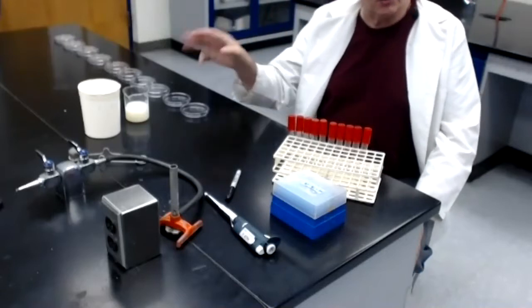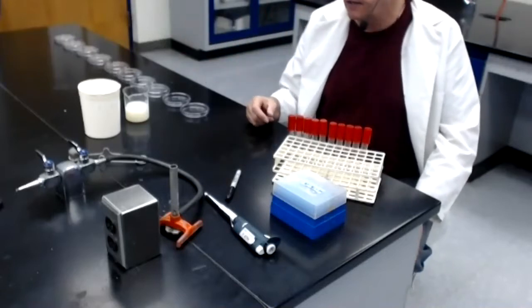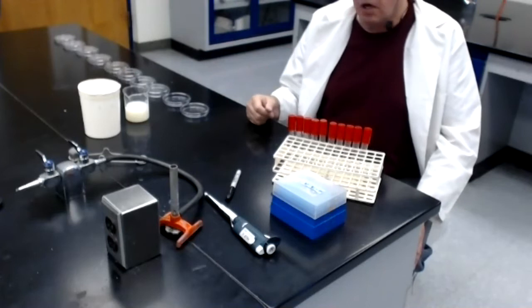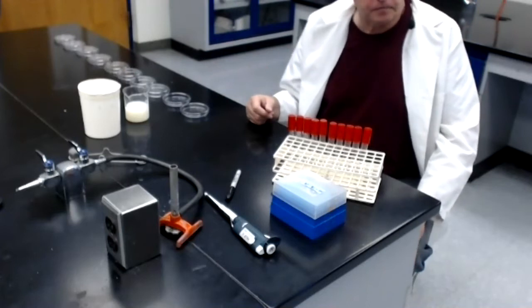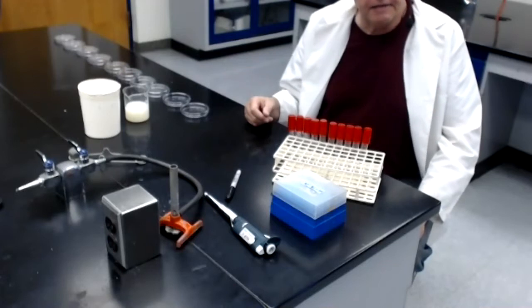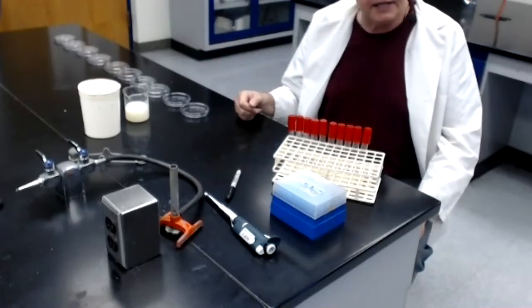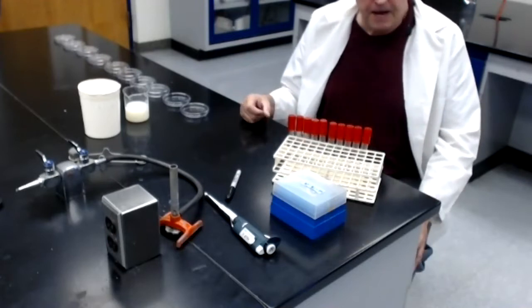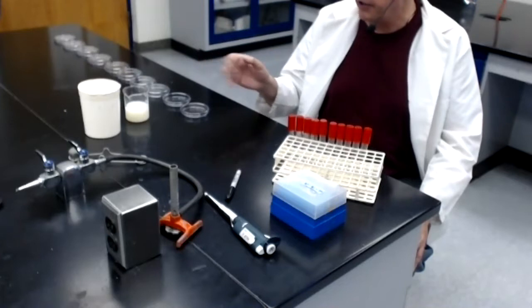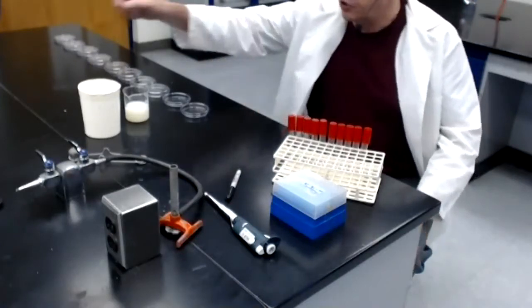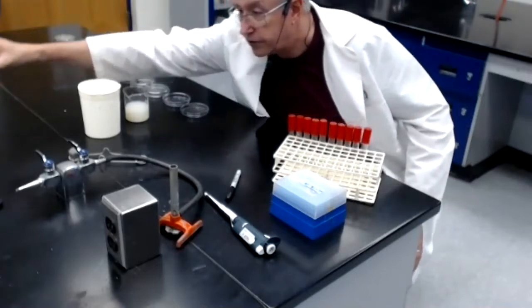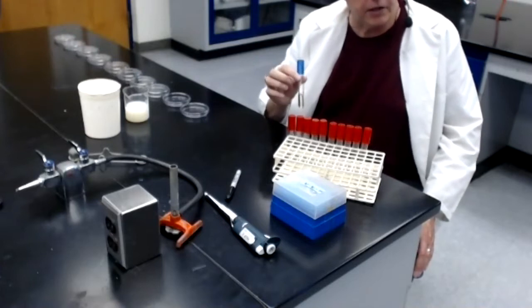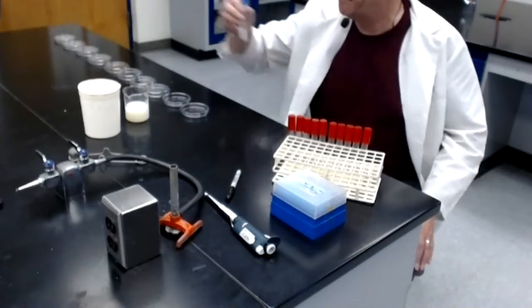Something else I have that's off screen because they need to sit in 55 degrees C water are 10 tubes of melted tryptic soy agar. These tubes of agar were melted and they are being kept at 55 degrees C so that they don't harden before I need to use them. There are 10 mils of liquid agar in each of those tubes. I'll just grab one of them out of the hot water so you can see. You'll notice that the melted agar tubes have the 10 mils of agar and have blue caps.